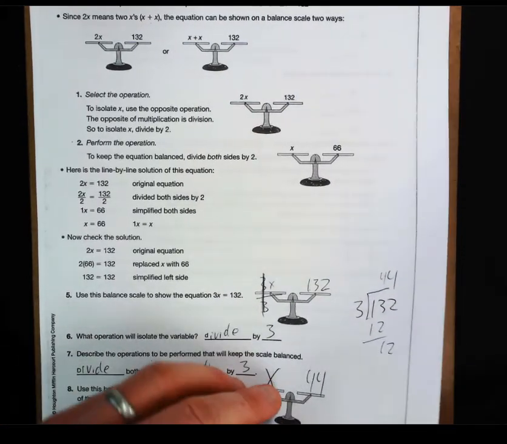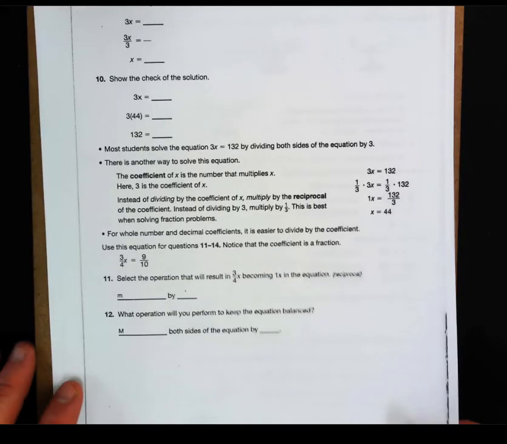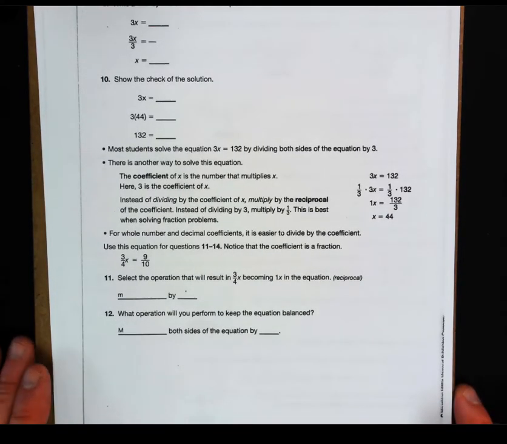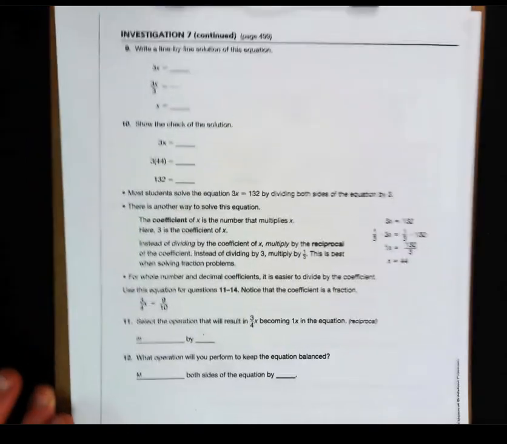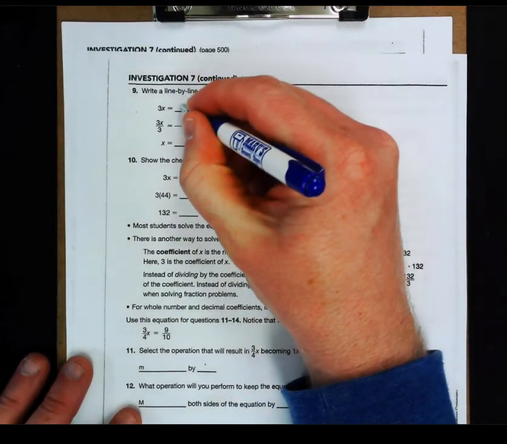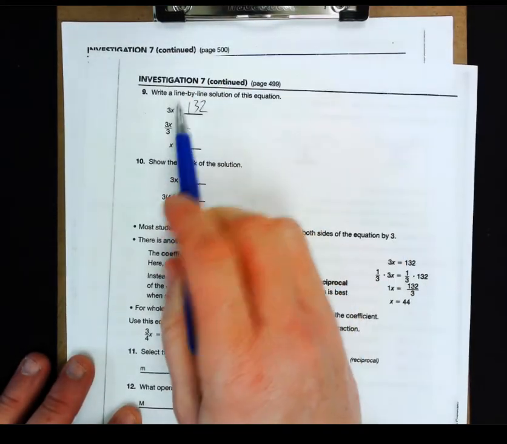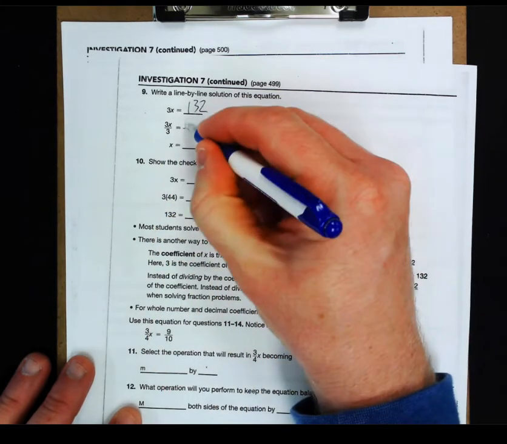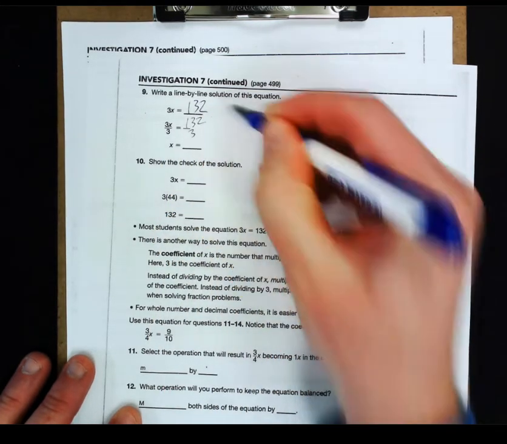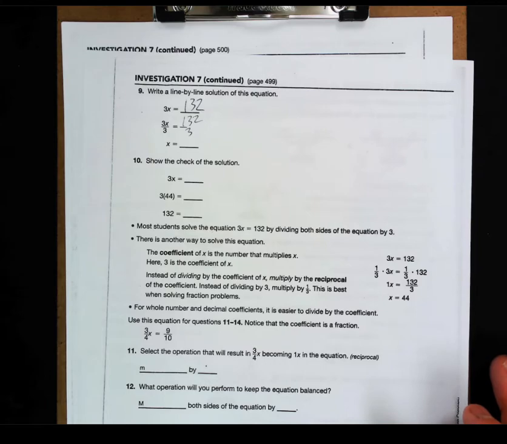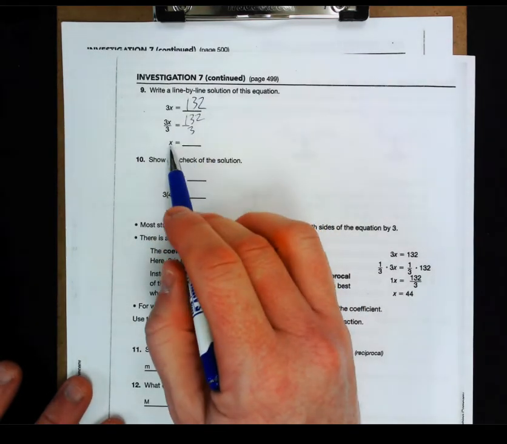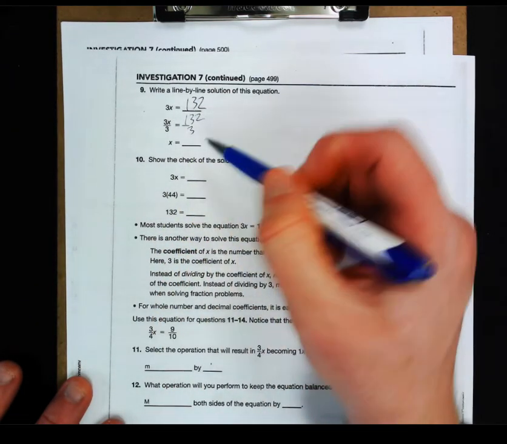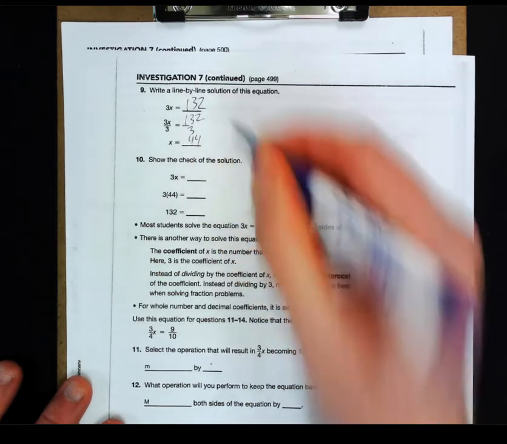Let's keep practicing. Flip it over. It says write a line-by-line solution for this equation. Okay, they told me back on this side, guys, 3x equals 132. So 3x equals 132. Dividing by 3 on the left, I divide by 3 on the right. So I have 132 divided by 3. On the left, the 3's cancel. On the right, I do the math, and I get my 44.